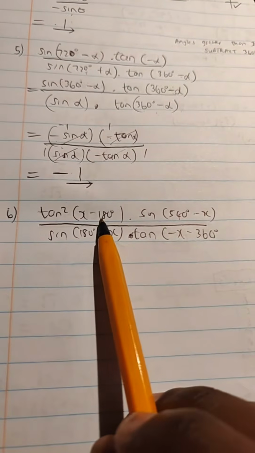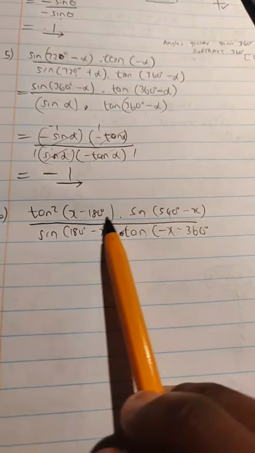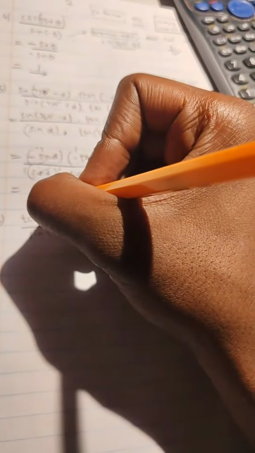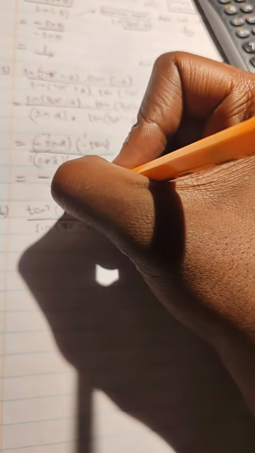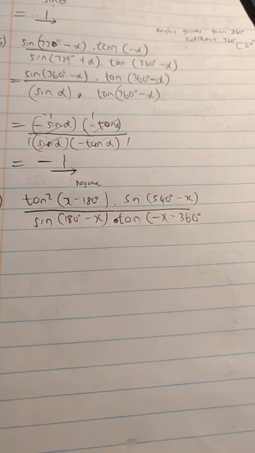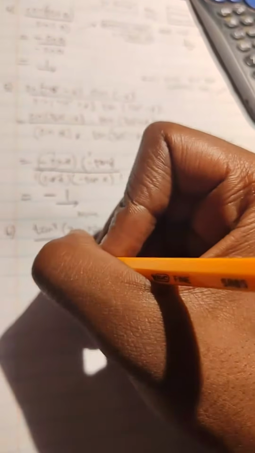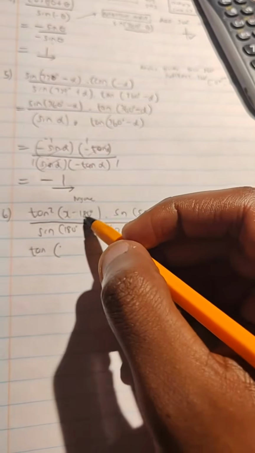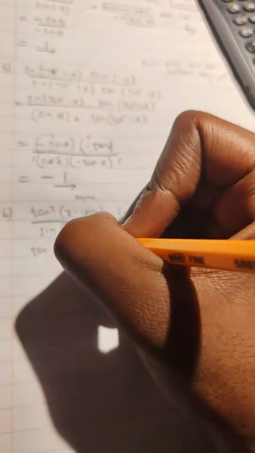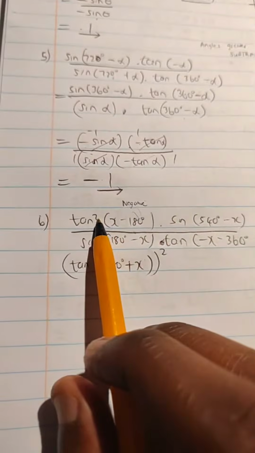So tan squared of x minus 180. What do we have here? This is a negative angle because 180 is negative. So what do we do? We add 360. When we add 360, you get positive 180, so that's like 180 degrees plus x now. Okay, we are going to evaluate and then square.